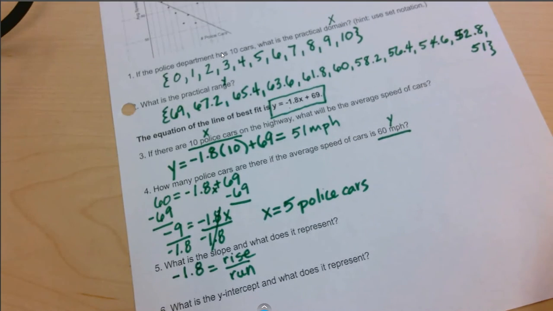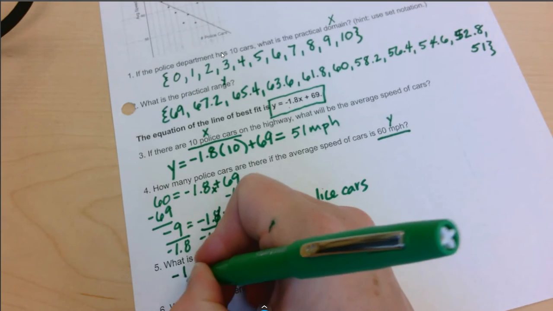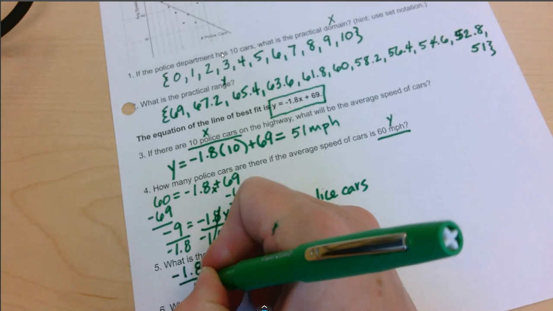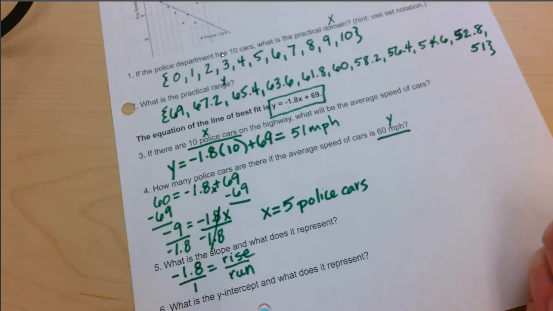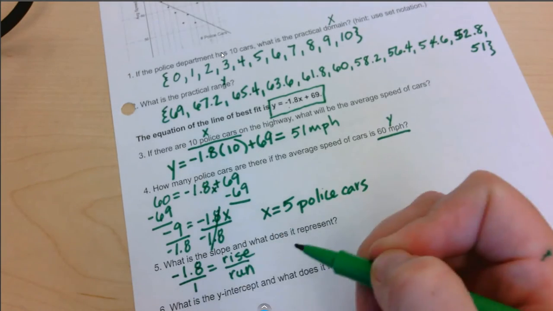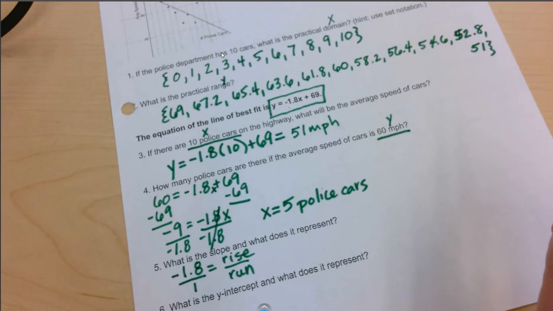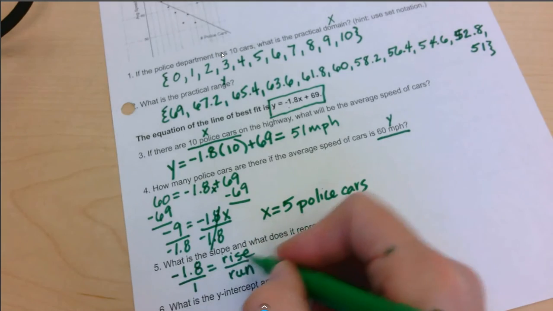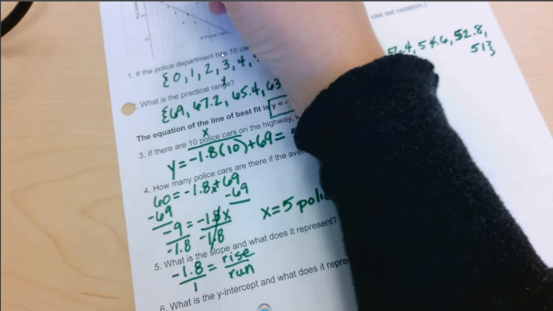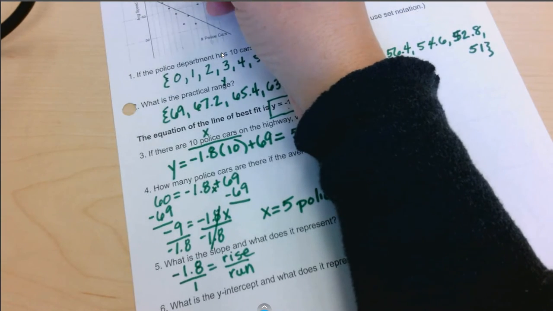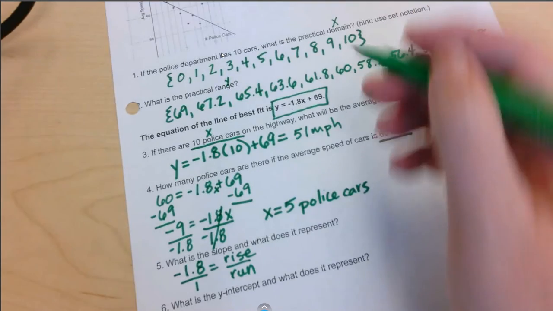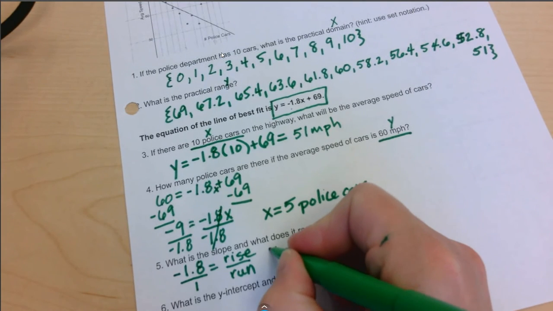Now, negative 1.8 isn't a fraction, so to make it a fraction, I will divide it by 1. And the reason I divide it by 1 is because that number will not change negative 1.8. Negative 1.8 divided by 1 is still negative 1.8. All right, so now negative 1.8 is my rise. That means that my speed is going down 1.8 miles per hour. And so I'm going to write that.